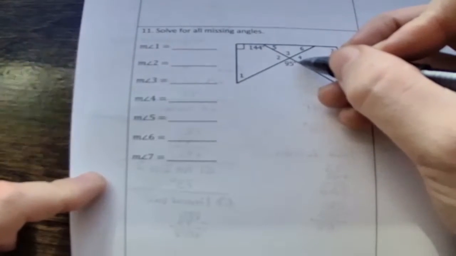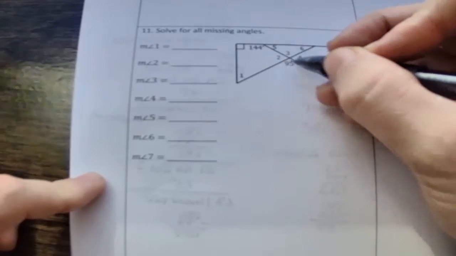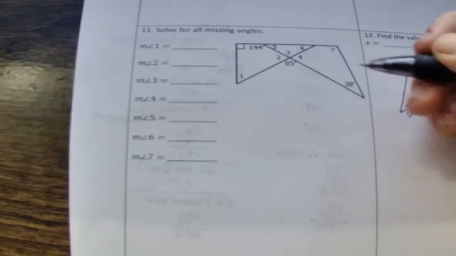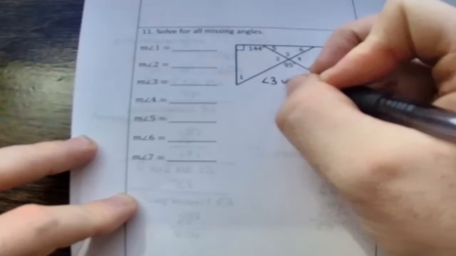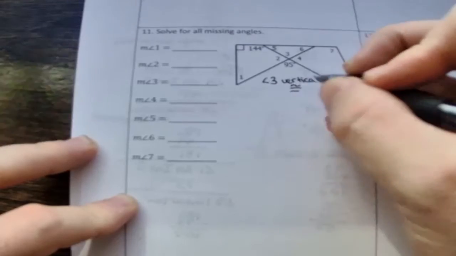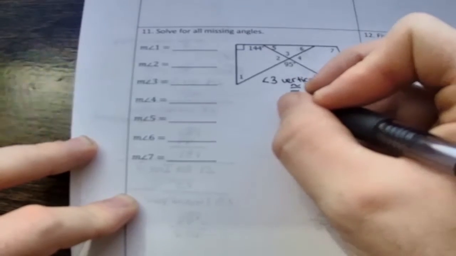All right, so the next one I'm going to look at with you is number 11 on page 6. Now this one uses a lot of things that we have used in the past. So what I mean by that, for instance, notice that you have a degree outside here. Now on the video before, I talked about X marks the spot, and the reason I say that is because across from it would be vertical angles. So angle 3 we can find because we have vertical angles which have to be congruent. So if this side's 95, so is that side. So angle 3 is 95 degrees.